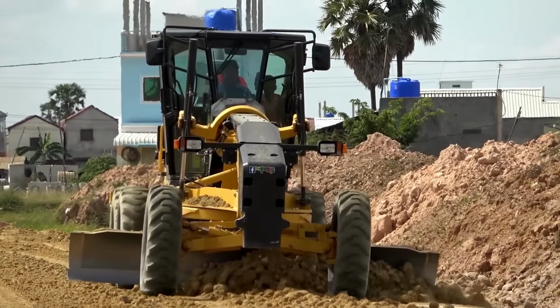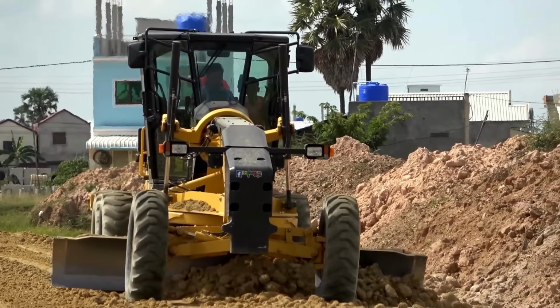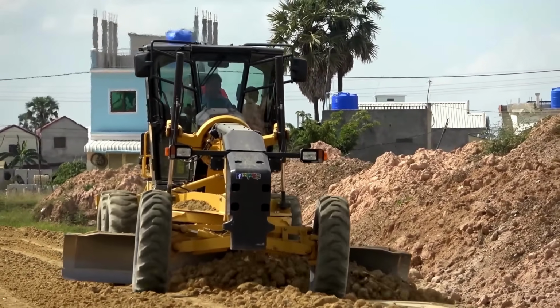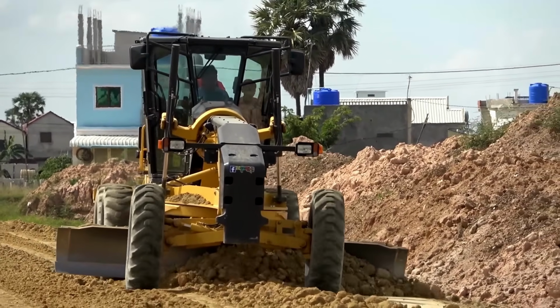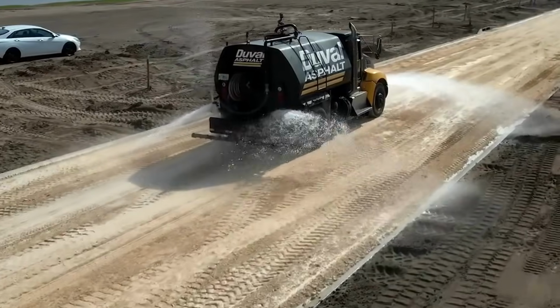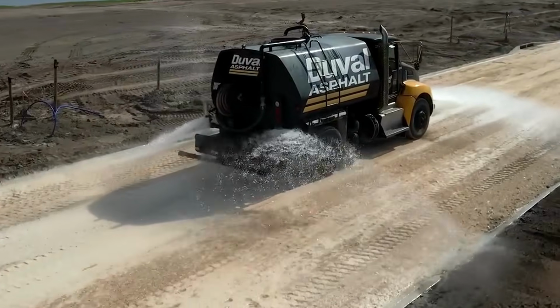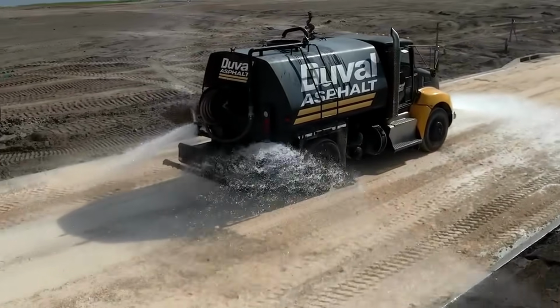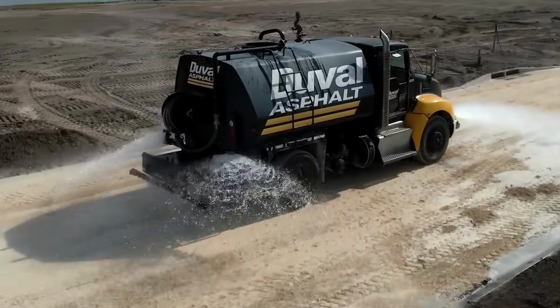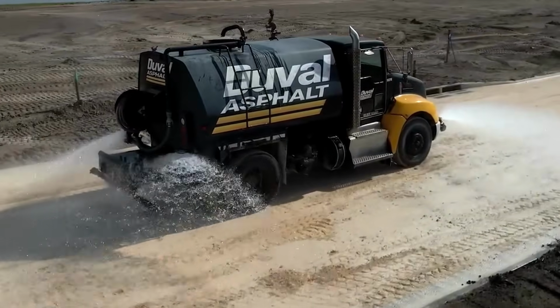Each grader pass shall overlap 1/3 of the blade length. The moisture content shall be checked for optimum moisture content. If it is less than required, water shall be added by sprinkling. If it is more than required, the material shall be exposed to sunlight until it reaches optimum moisture content.